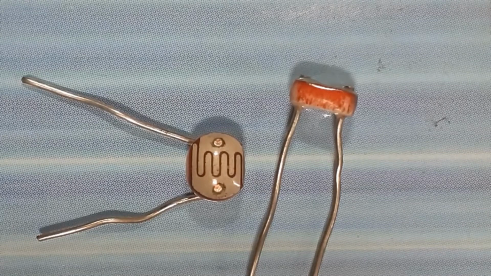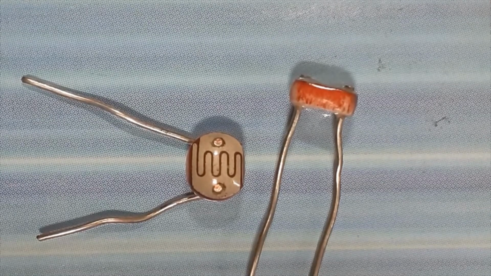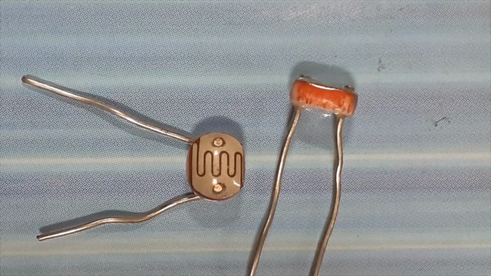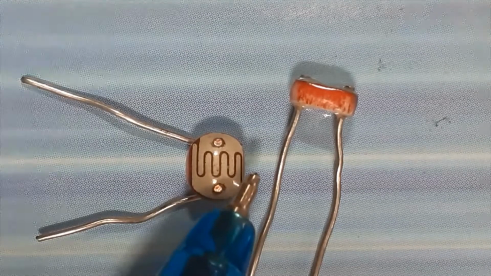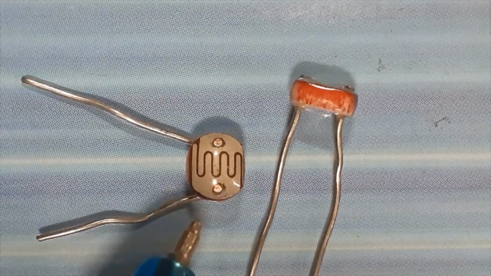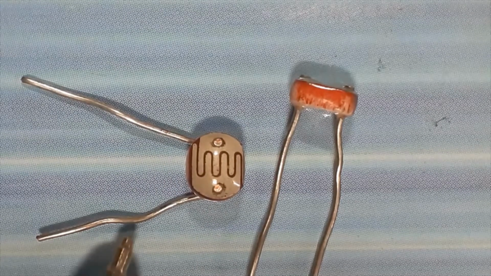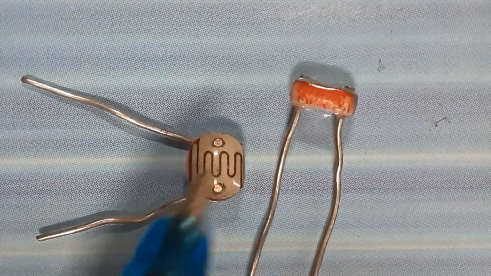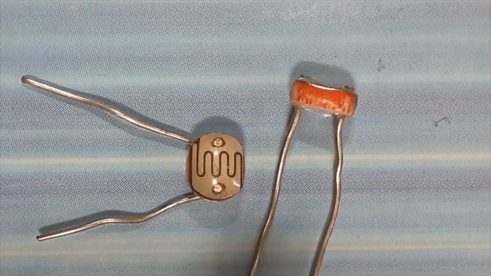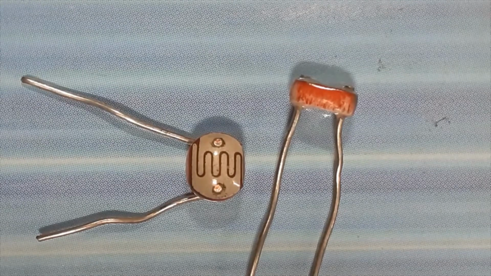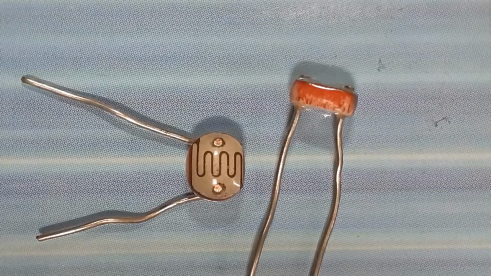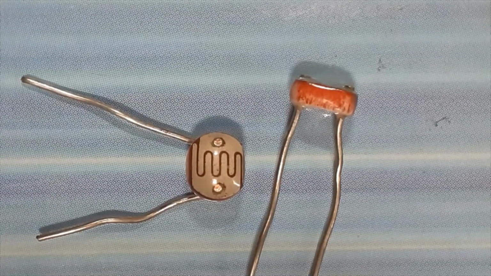So today we are going to work out with LDR, which you can see now in the zoomed way, and here you can see the doping of CDS material, and these are the connectors over which there is a transparent cover, which helps to transfer the light, and then the resistance of this material is going to change. So let us see how this fellow responds with respect to light.